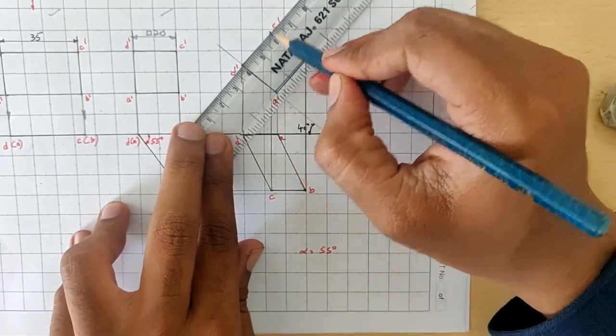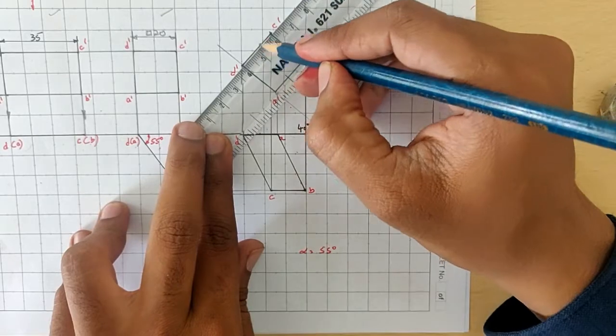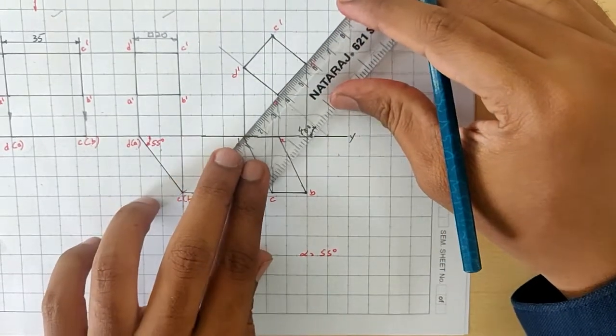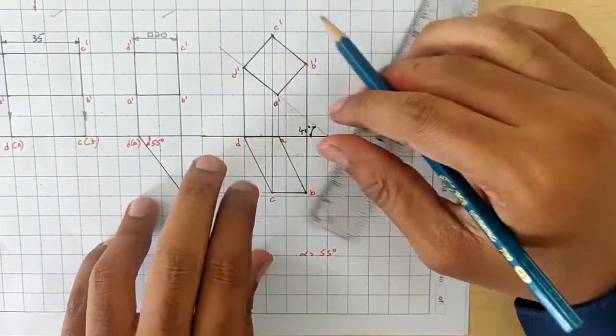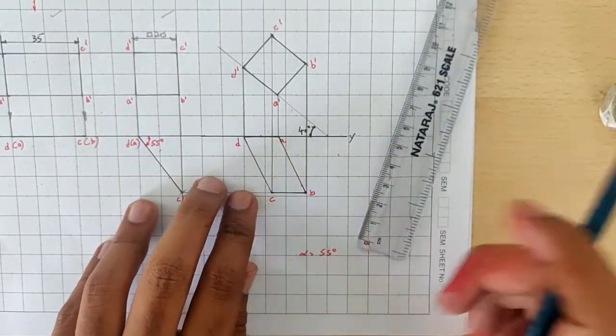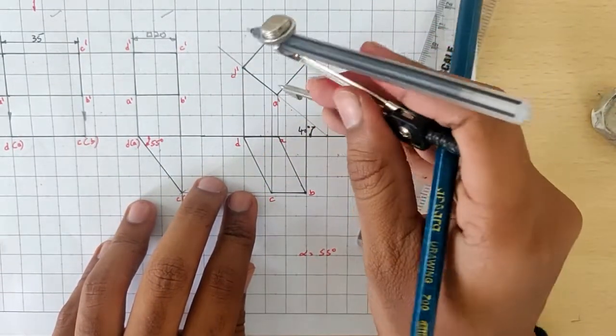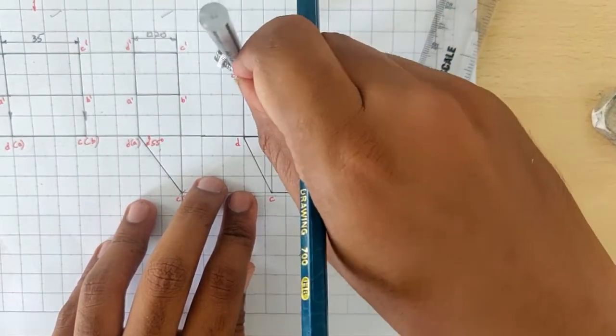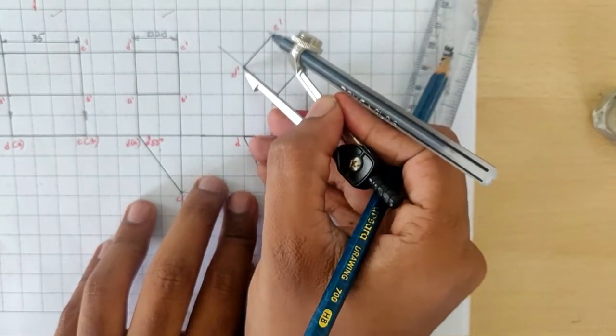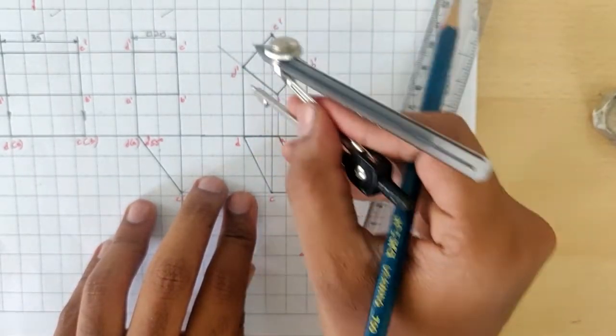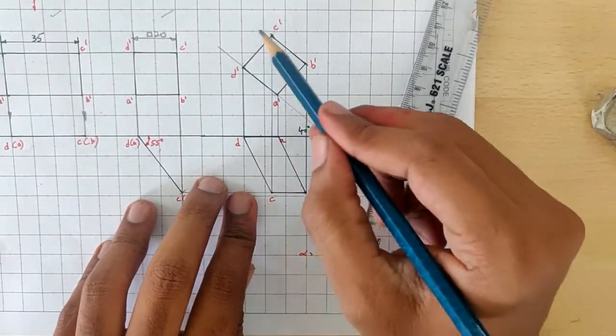Now this becomes perpendicular, so I'll simply draw a line here in this direction. Similarly, I'll place at this end, draw a perpendicular line here, extend the lines, take the pencil compass, take the same length, that is 20, cut an arc on either side, and join this.